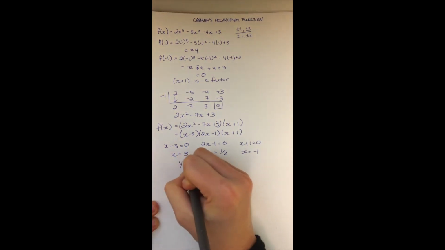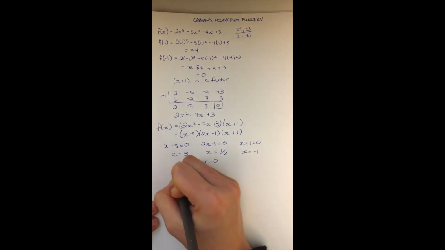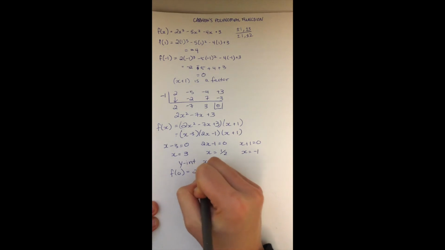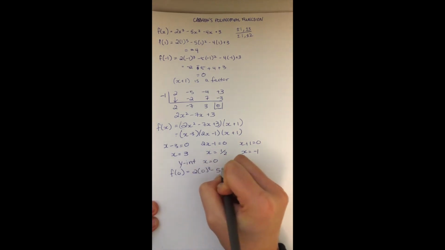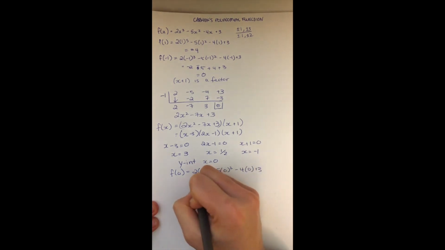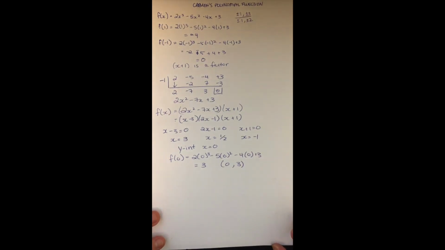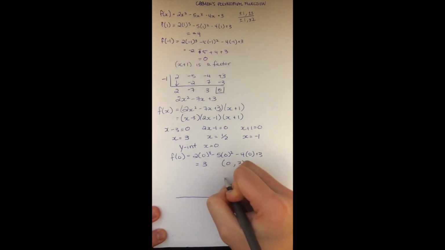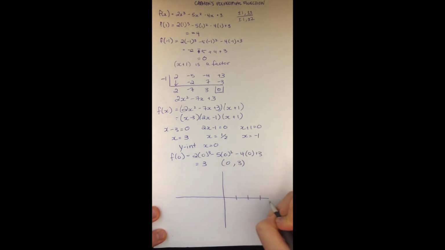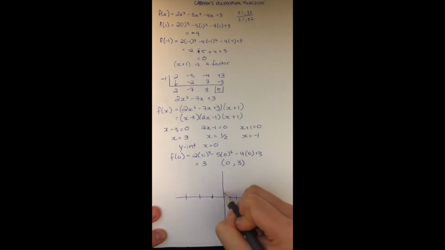And now we just need the y-intercept. And we find this by setting x equal to 0 in our polynomial. So f of 0 equals 2 times 0 cubed minus 5 times 0 squared minus 4 times 0 plus 3, which is 3. So our y-intercept is (0, 3). And we can begin to graph. So sketch out our graph. Plot our zeros, 3, 1/2, and -1, and plot our y-intercept, 3.